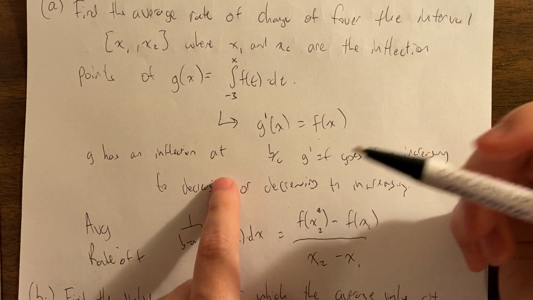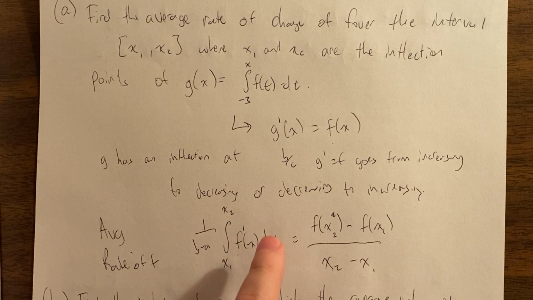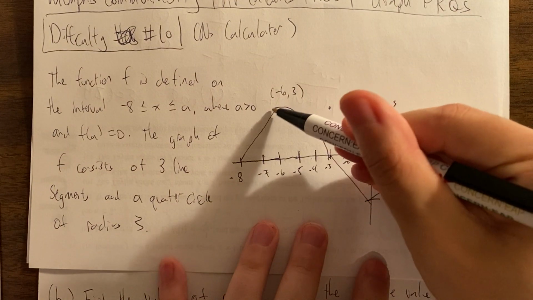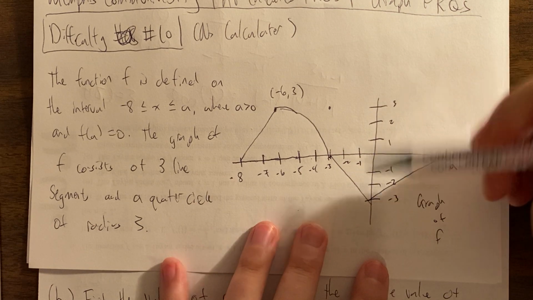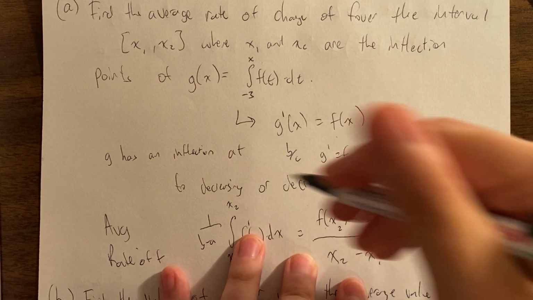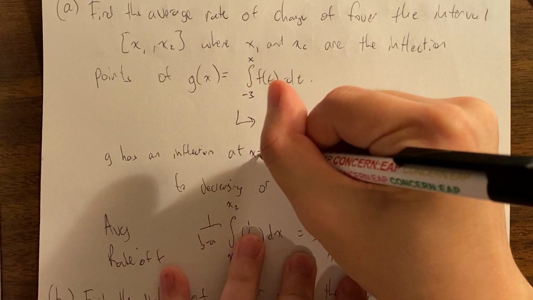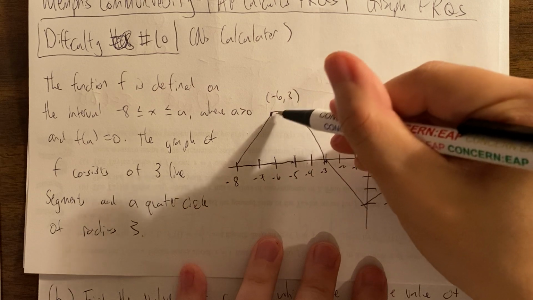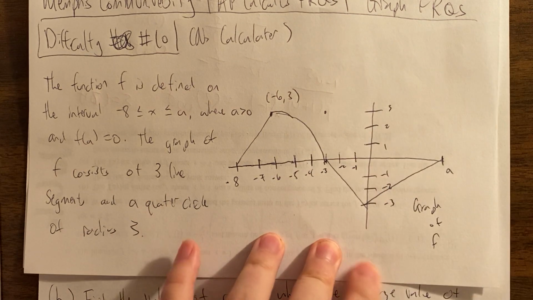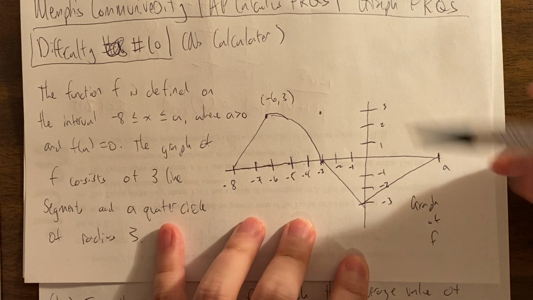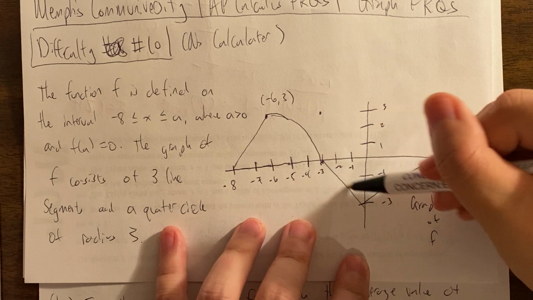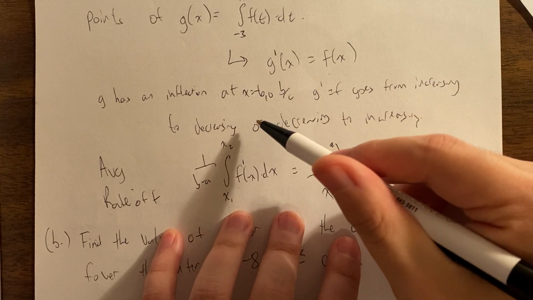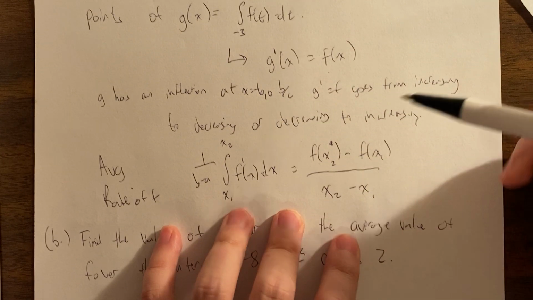And G has an inflection point when G prime goes from increasing to decreasing or decreasing to increasing. In this case, it looks like it's going to be the numbers -6 and also 0. So it's going to be at -6 and 0. Keep in mind that at -6, it went from increasing to decreasing. And by it, I mean G prime equals F. And also at 0, G prime equals F goes from decreasing to increasing. So it looks like our numbers are going to be negative 6 and 0, so we're going to apply that there.